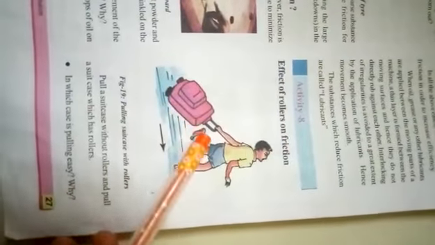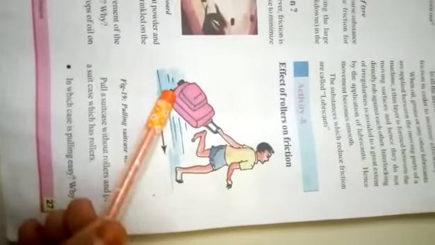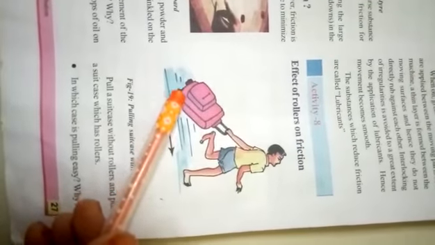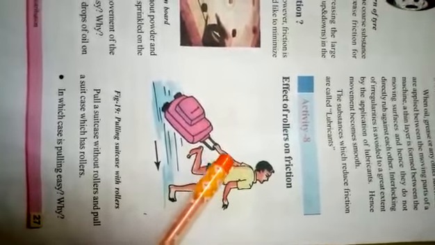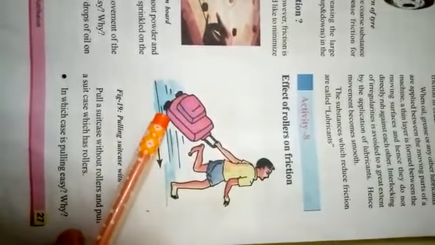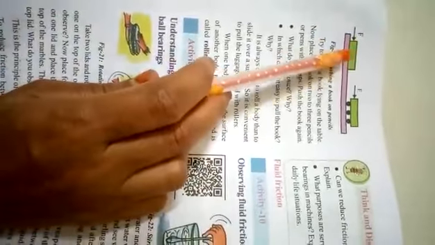Here, when you observe, the boy is pulling a suitcase which has wheels. Without wheels, does it move easily? No, it cannot. With wheels on the road, we can move it easily. So pulling a suitcase is easy because of the rollers.